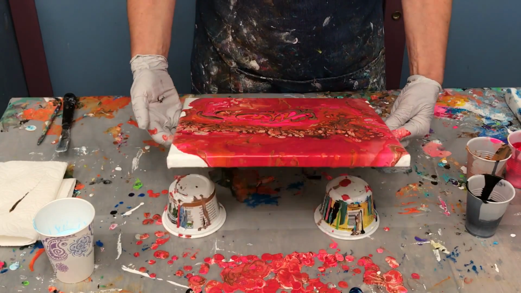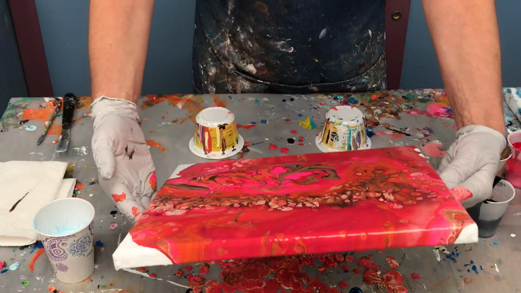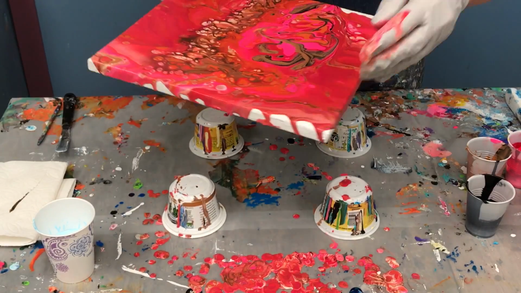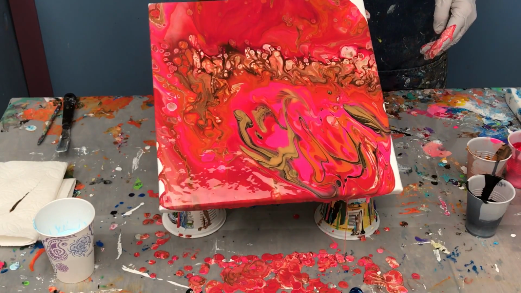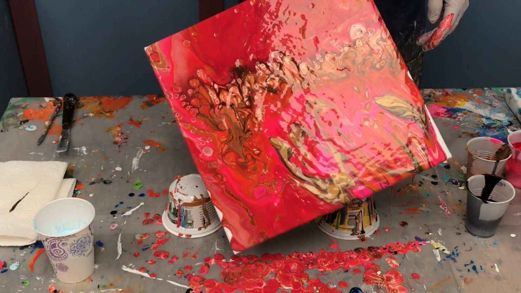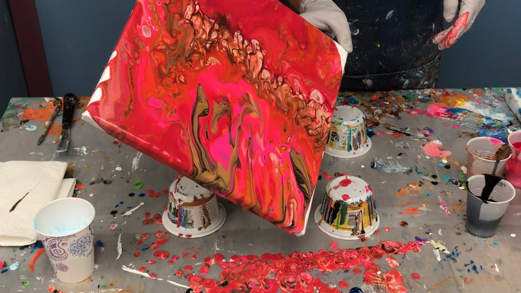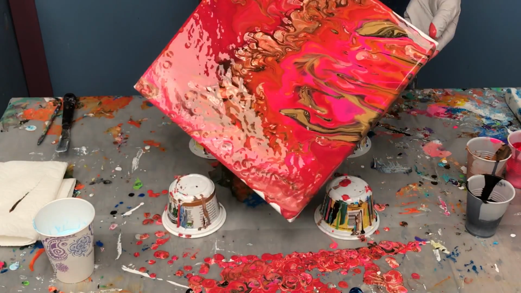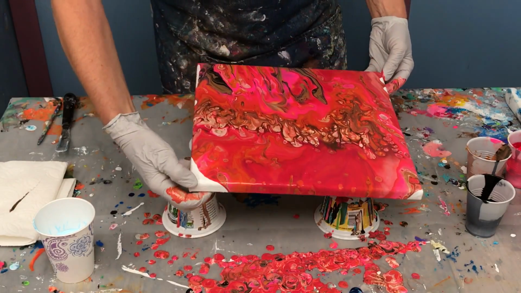I'm going to tilt just a little to kind of incorporate this. I'll turn it back your way. I'm going to let some of that run off. I don't want this to be too deep, too thick of a pour, because I'm getting ready to pour the negative shape. Anyway, this is what we're going to start with then.